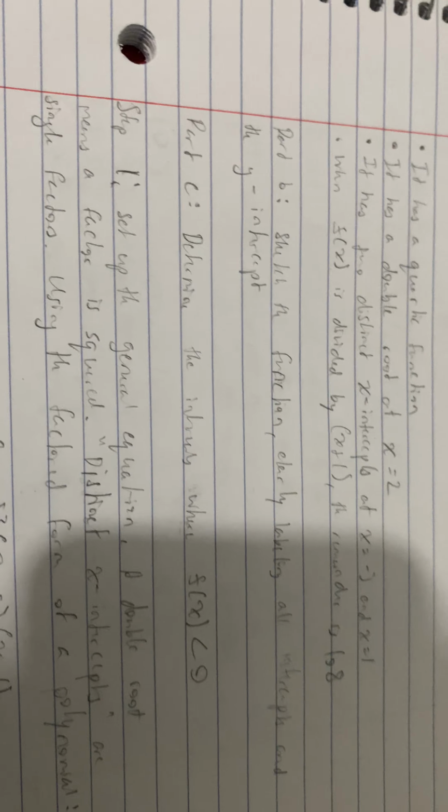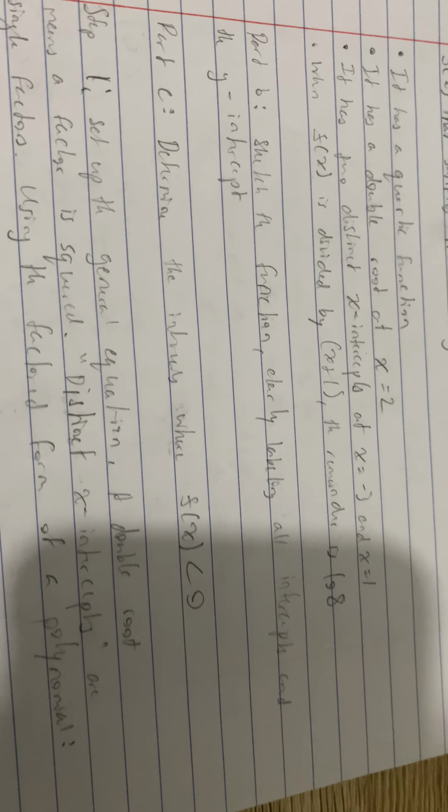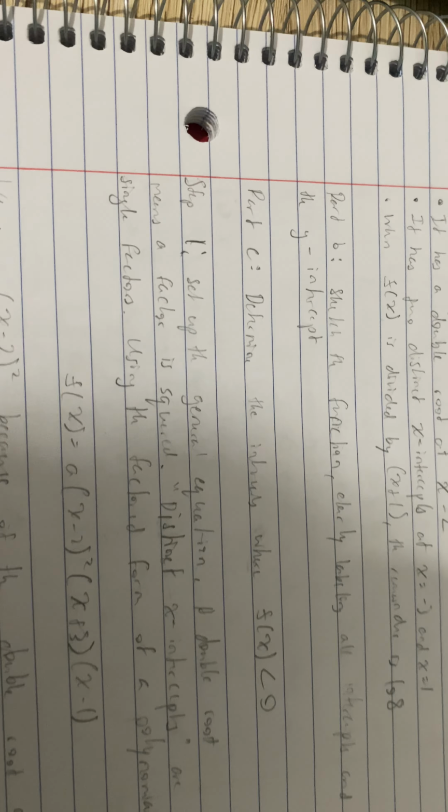And part B is: sketch the function, clearly labeling all the intercepts and the y-intercept. And for part C, determine the intervals when f of x is less than 0. So essentially, I'm going to go through all the steps I've taken and all the solutions for this.